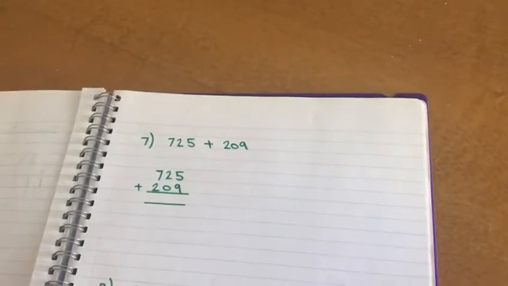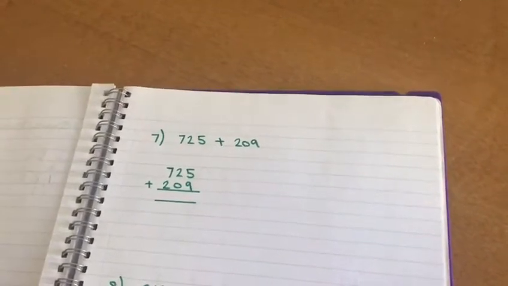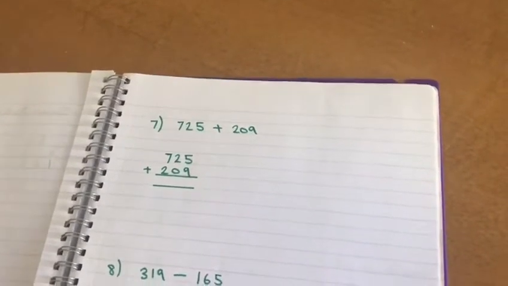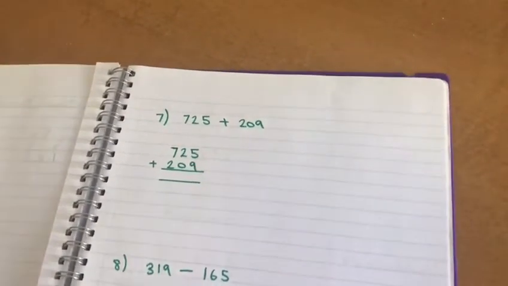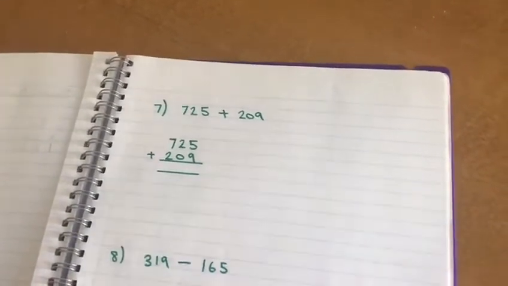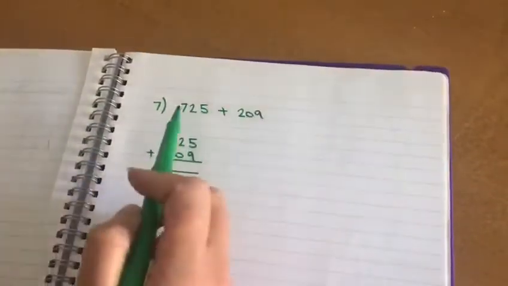Today I'm just going to talk you through some of the questions that are on the arithmetic paper that we put on the website for you this week. I'm not going to go through all of them, just some of the ones that are perhaps a little bit more difficult. I'm going to start with question 7 on the paper, which is this one here.